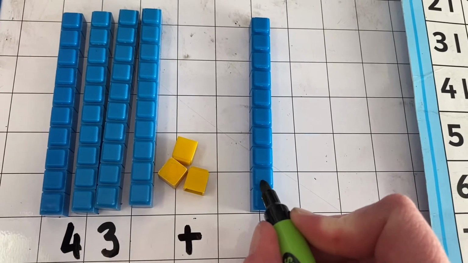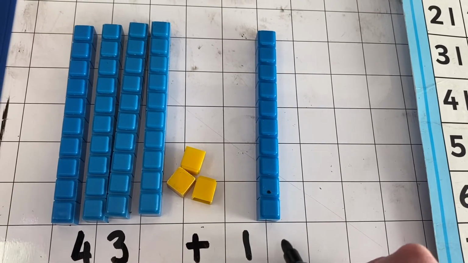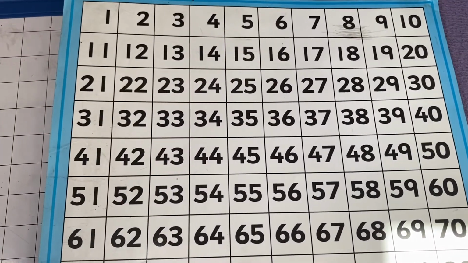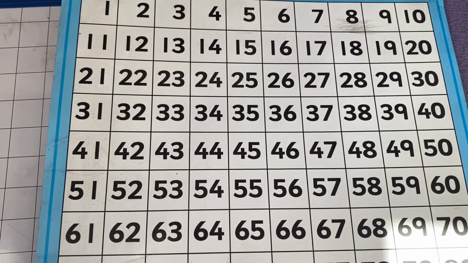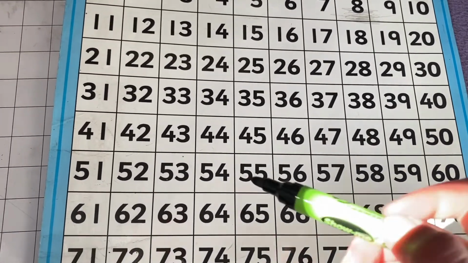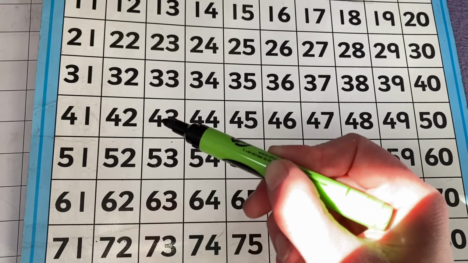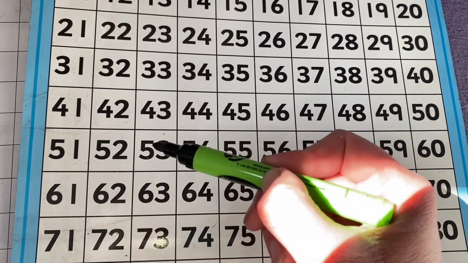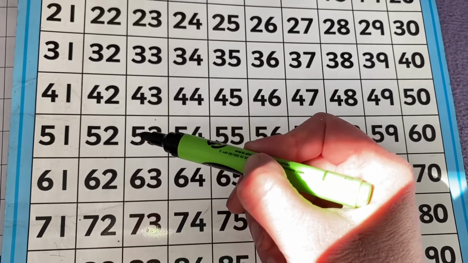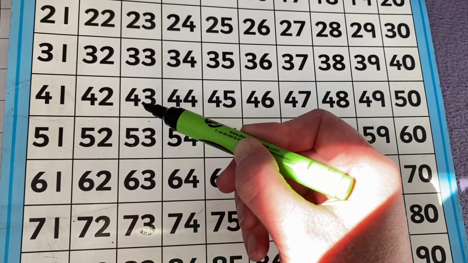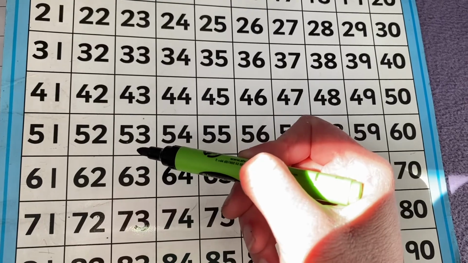Add 1 multiple of 10, meaning 10. Children will then be able to move on to using a number square to help them by finding the number 43 and adding tens, noticing that when they add 1 10, only the tens column changes. 43 add 10 is 53.